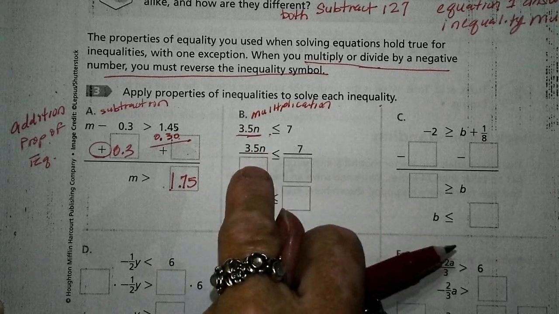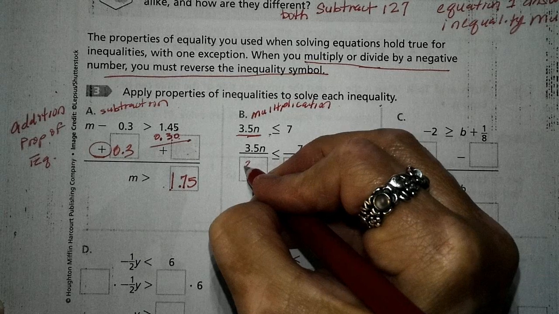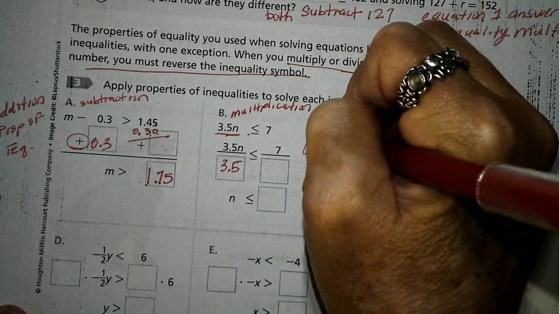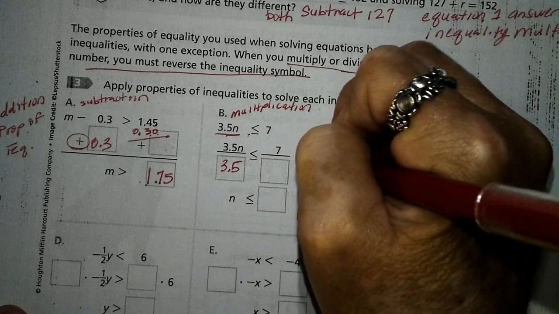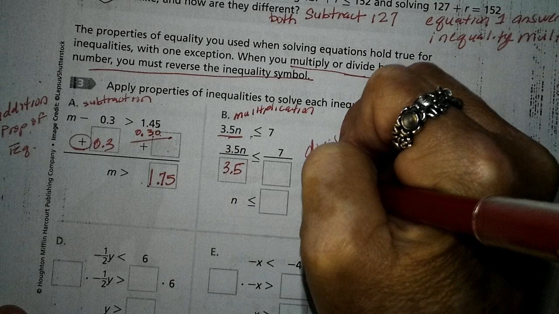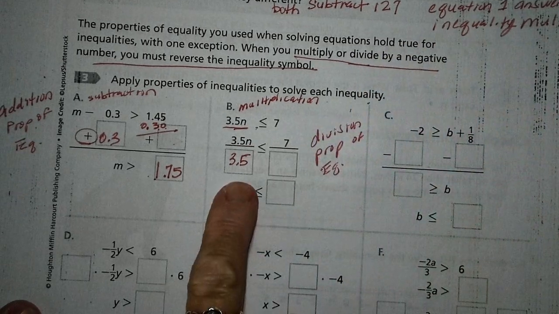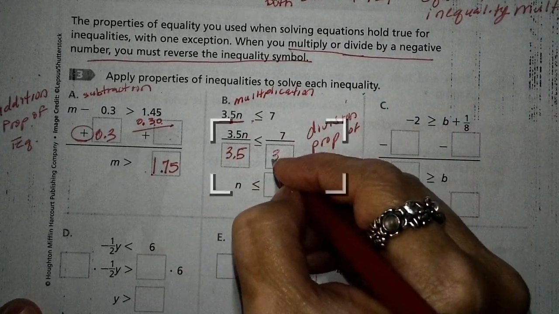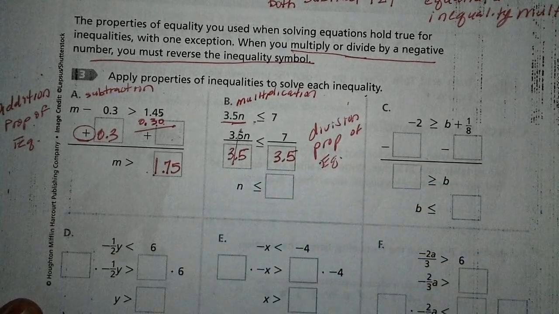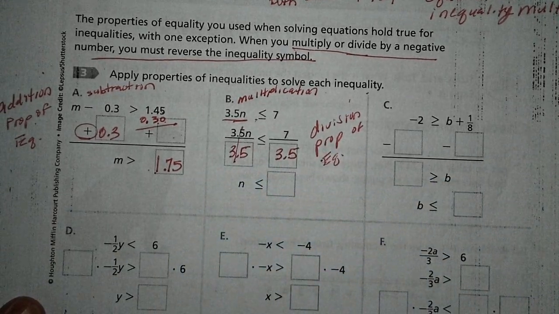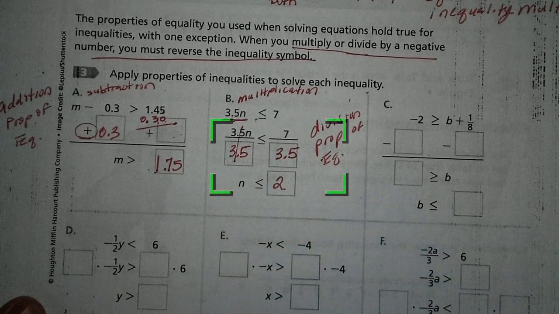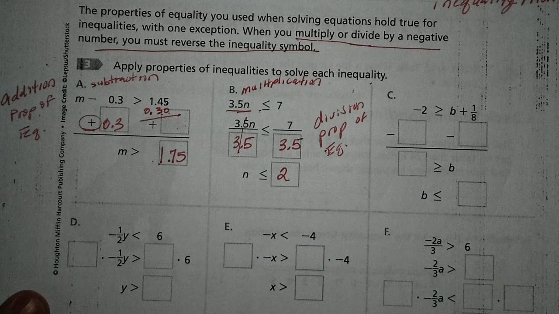The inverse is to divide. So that would be the division property of equality, because we're dividing. So that would go away, and 7 divided by 3.5 is 2.